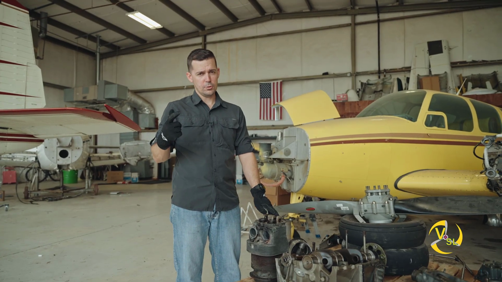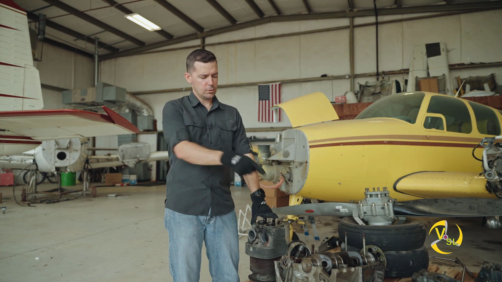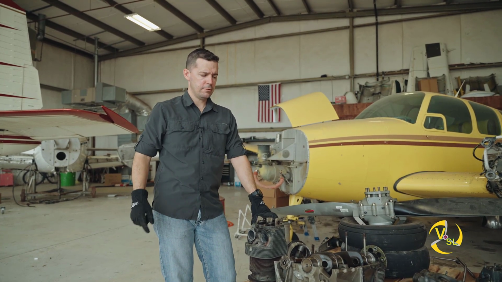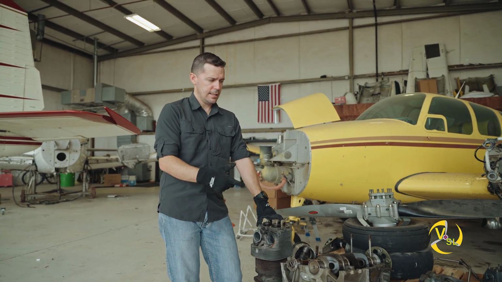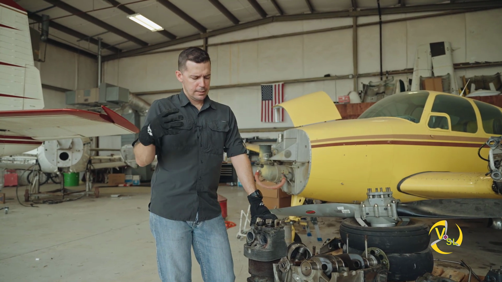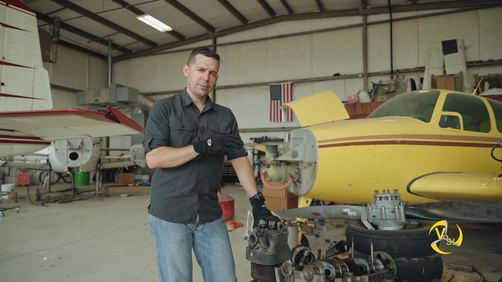So we did episodes 1 and 2. Episode 1 was on the crankshaft and the camshaft. Episode 2 was on the case and all of its components. And episode 3 is going to be all about the piston.